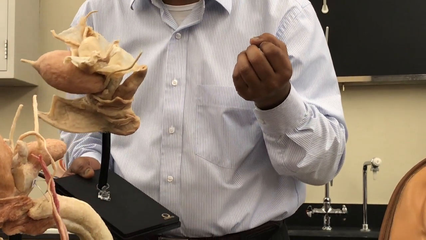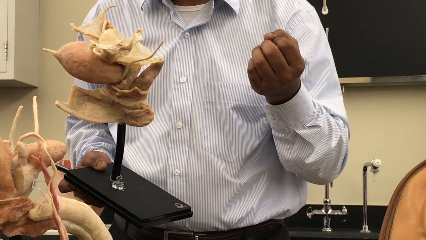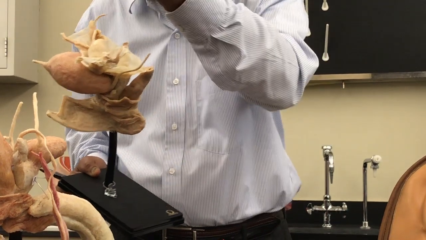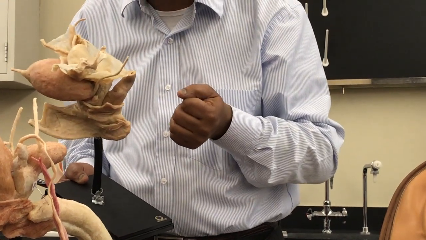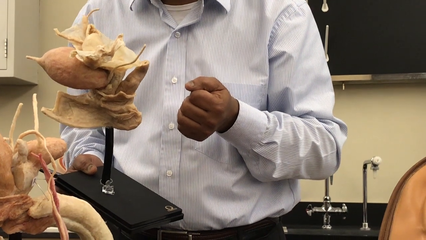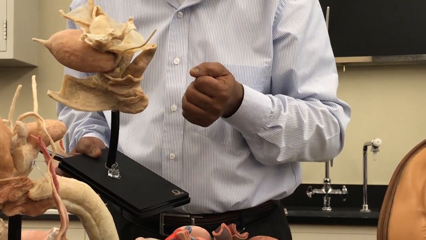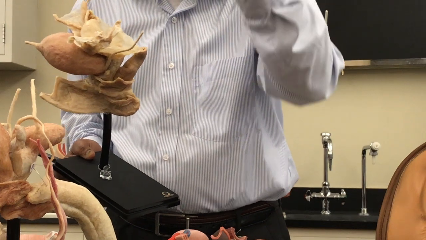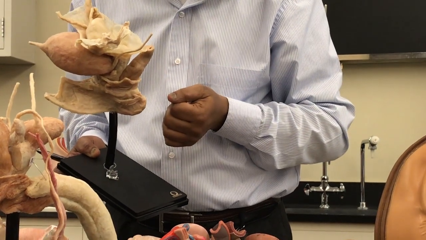Which artery? You tell me. Ovarian artery. Internal iliac, all of it? No idea?